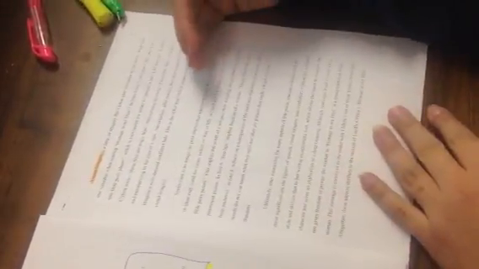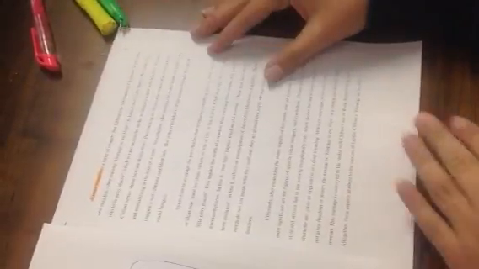So then, in body paragraph number 2, we have visual imagery in the topic sentence. Then, more supporting statements that refer back to the types of visual imagery within the poem. Then, in our third body paragraph, we have symbolism. And, again, supporting statements. Then, in our conclusion, you always want to start off by restating your thesis.